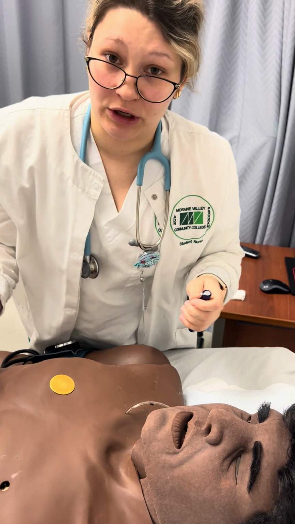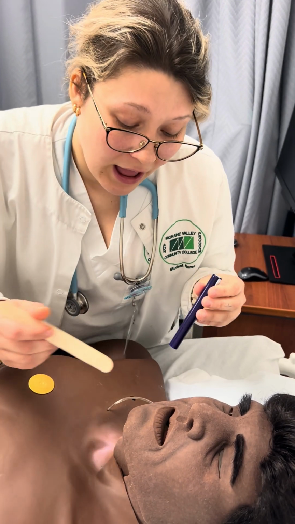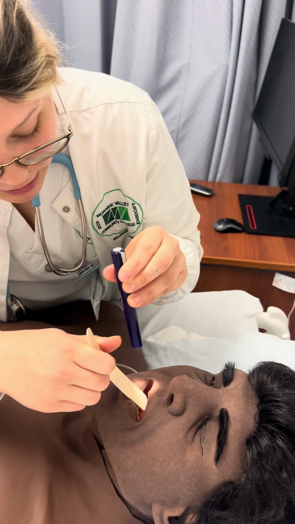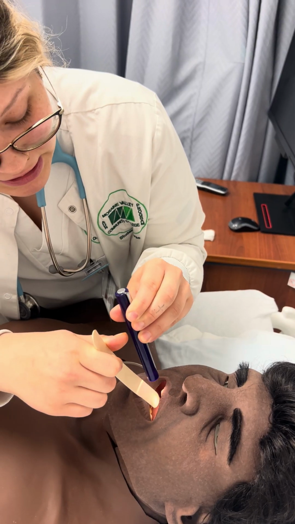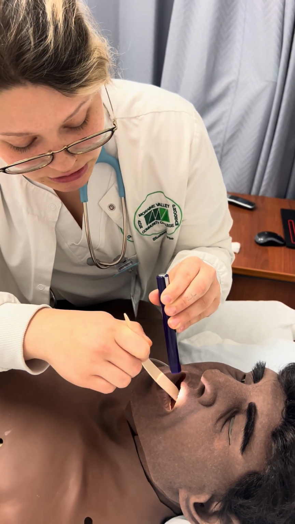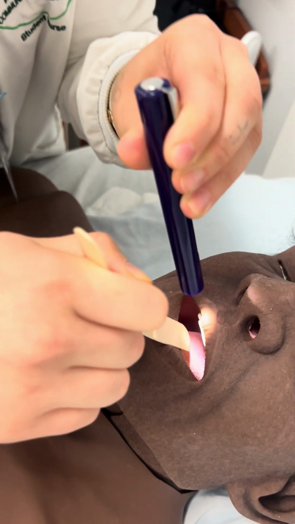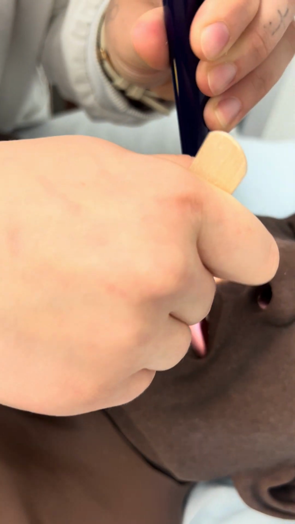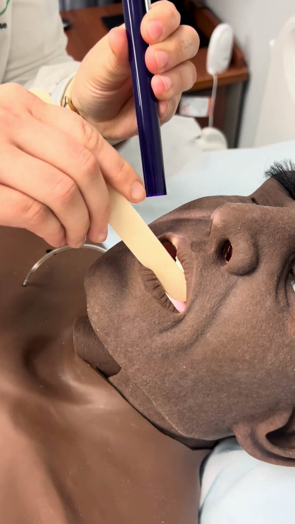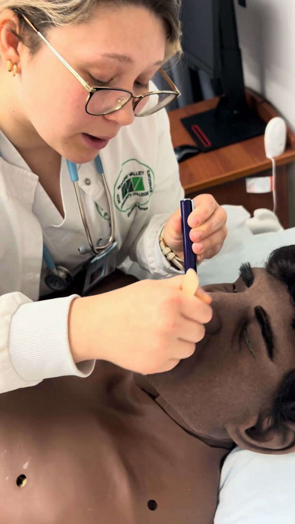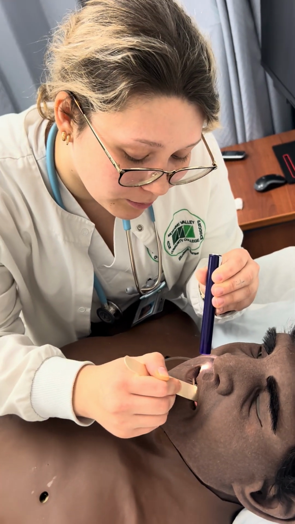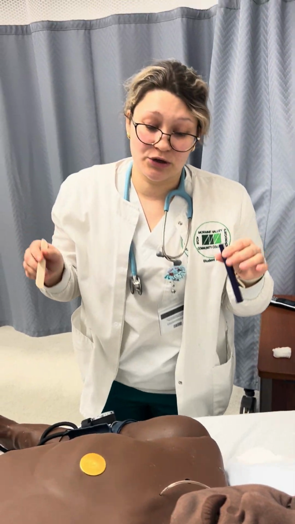I'm checking all their cranial muscles or cranial nerves. After I've done that, I'm going to look at the back of the throat. I'm going to look at the uvula. It is pink and inline. The tonsils are present. They're not inflamed, and I don't see any tonsil stones. I'm going to look at the buccal and the sublingual mucosal membranes. They're pink and moist, which is great.